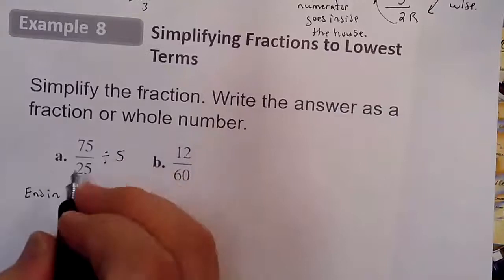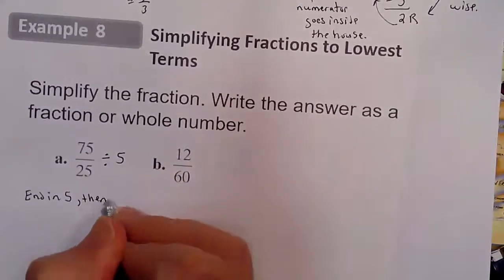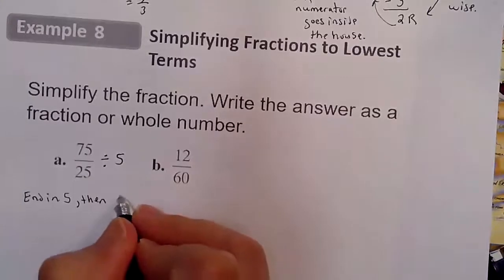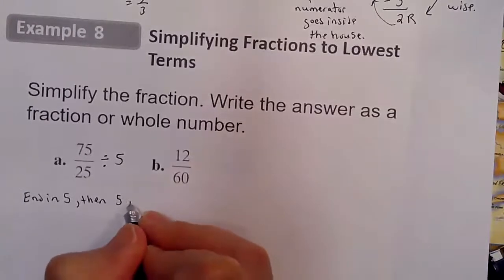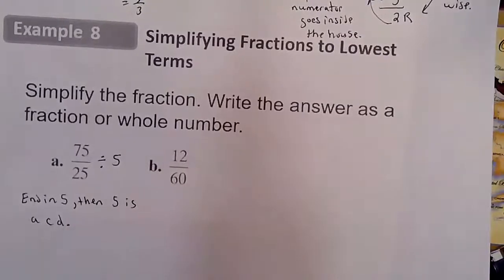So if it ends in 5, then 5 is a CD, a common divisor.